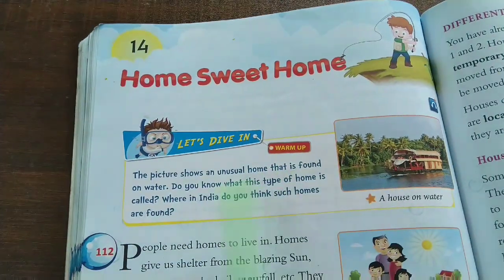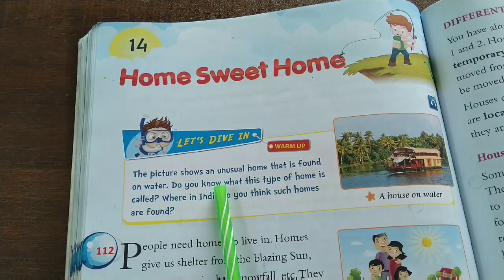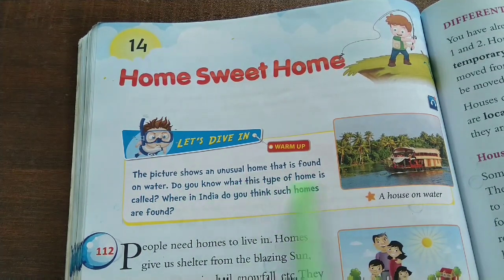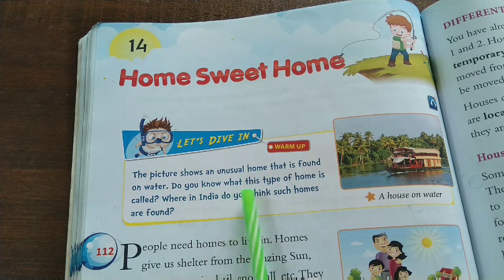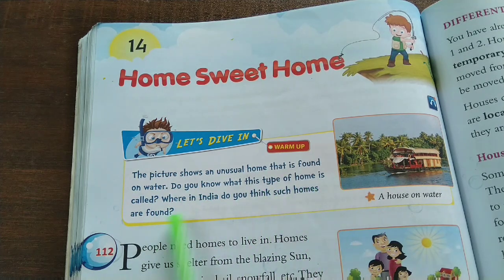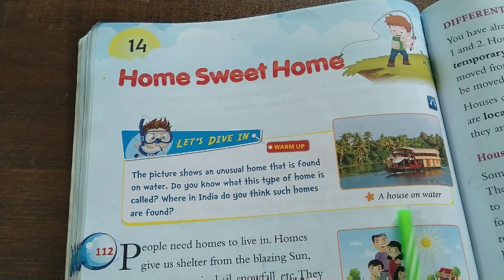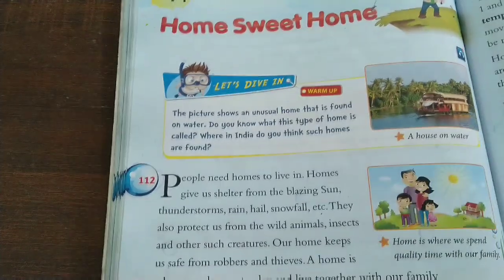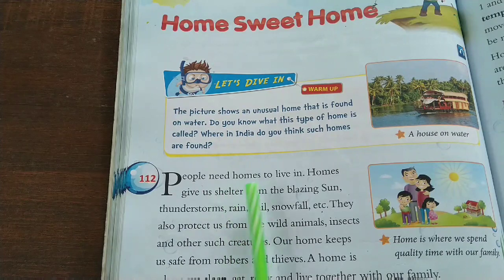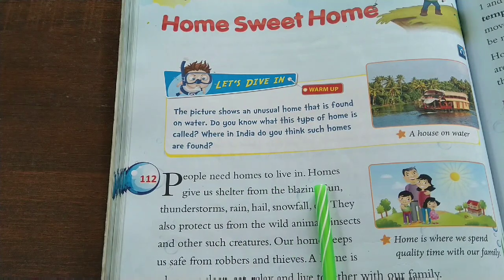Chapter 14 Home Sweet Home. Let's dive in. Warm up. The picture shows an unusual home that is found on water. Do you know what this type of home is called? Where in India do you think such homes are found? A house on water.